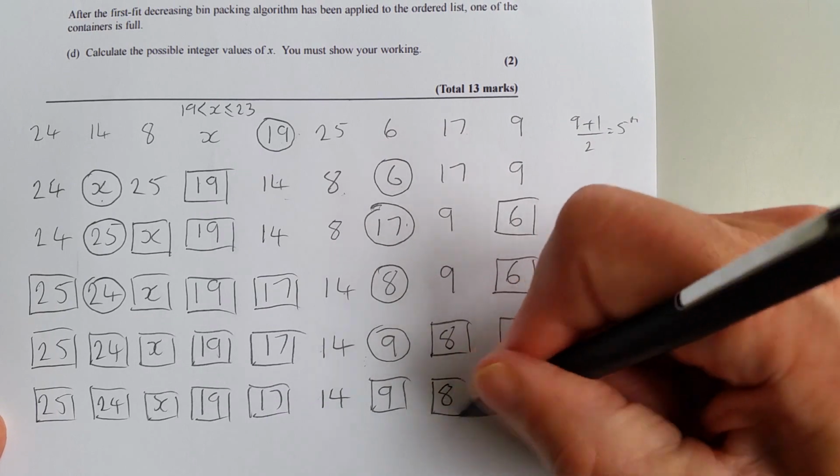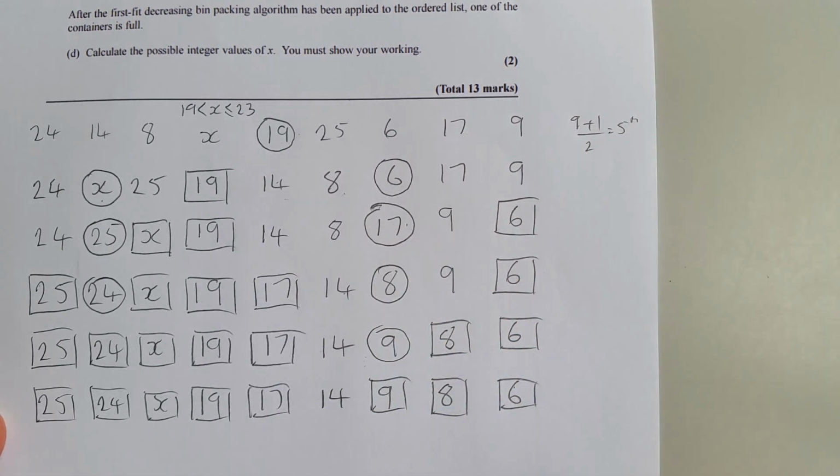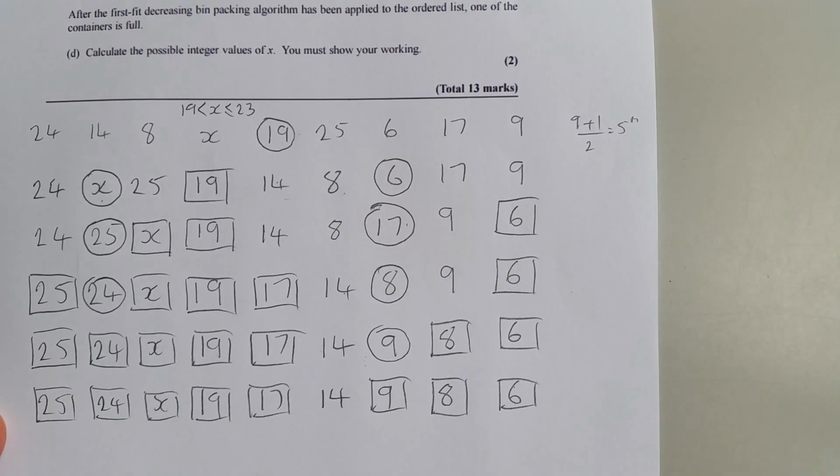8 and 6. Now as you can see, they're all in order. Okay, you could circle and go further, but they're already in order now, so that's it.